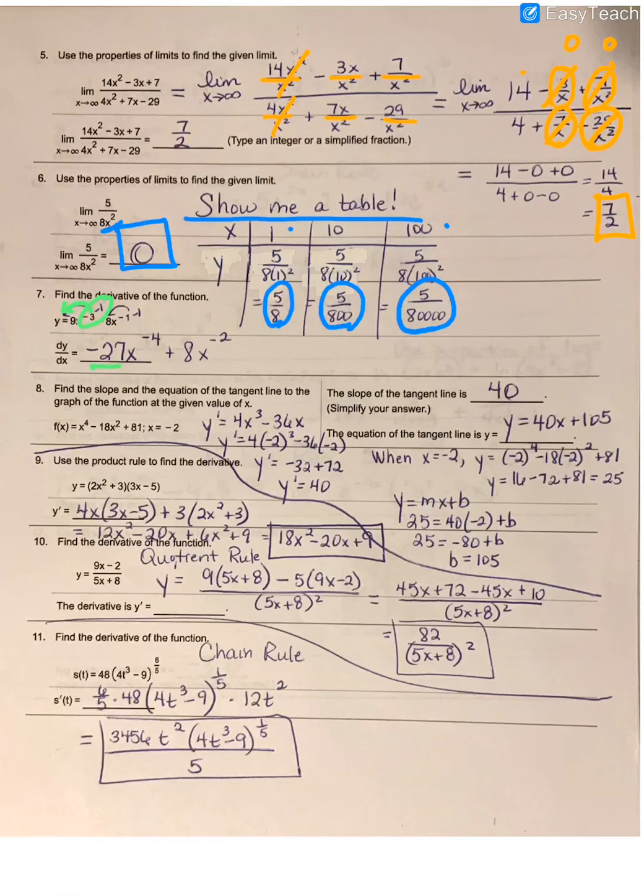And then same thing on the next term. Pull that power to the front, 8 times negative 1, or that was a negative 8. I think I wrote over it there. So negative 8 times negative 1 gives you positive 8, and then decrease that power by 1 to get the negative 2. So I do realize there's not a lot of work there.